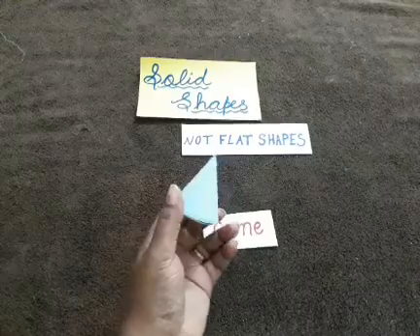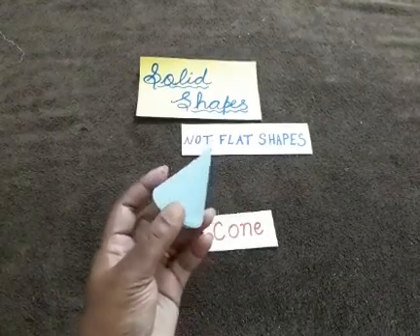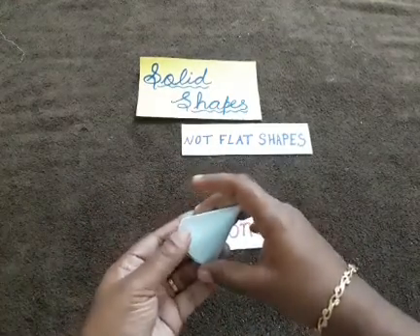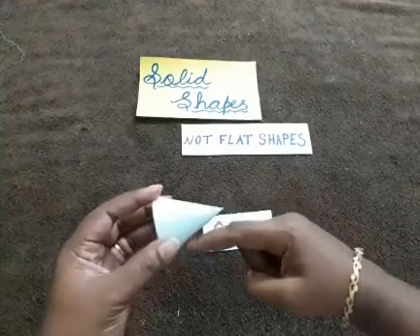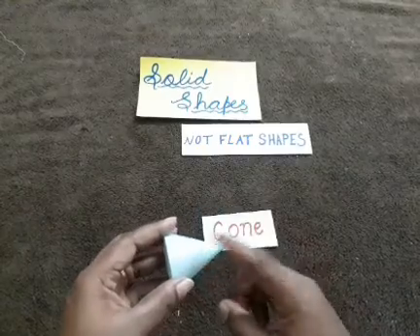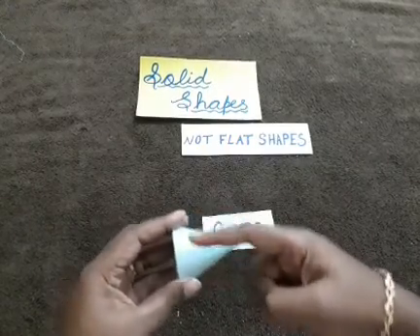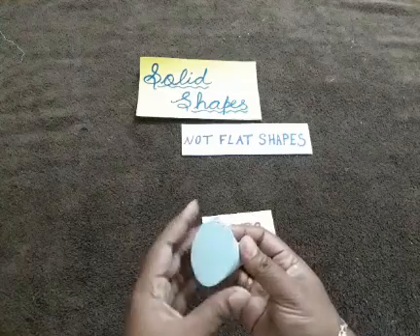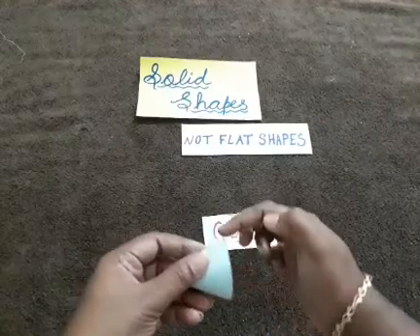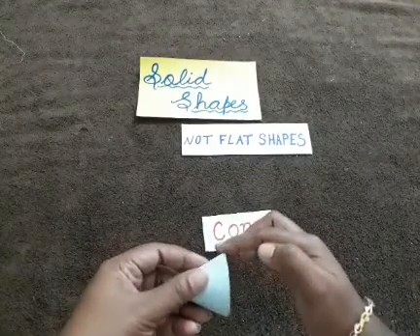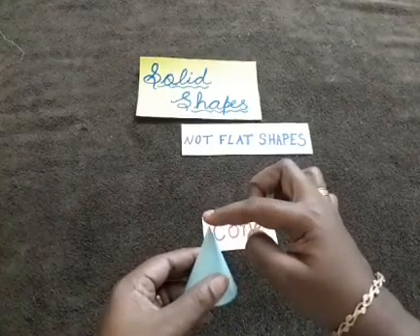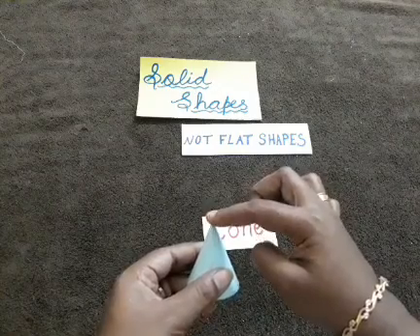Can you tell me how many surfaces a cone has? A cone has 1 and 2. How many surfaces? 2 surfaces. One is a curved surface and the other is a plain surface. Look at this. A cone has one curved surface and one plain surface. And now look at this. This is the edge of the cone. How many edges does a cone have? A cone has only one edge and only one vertex.